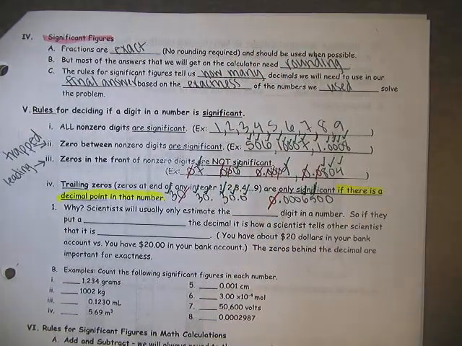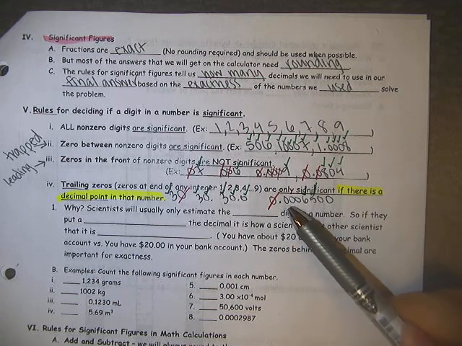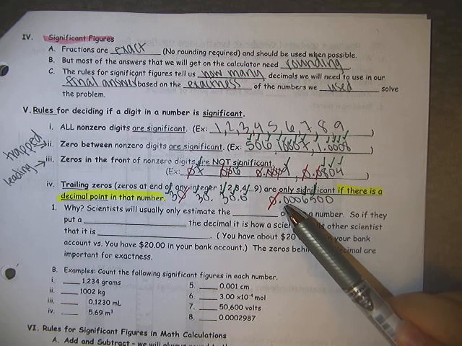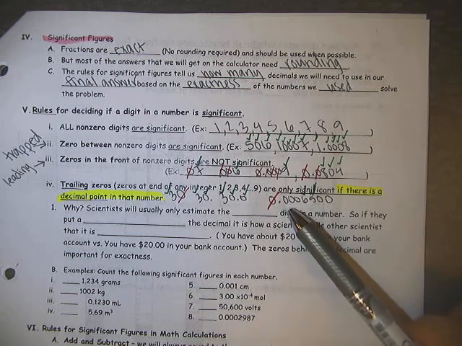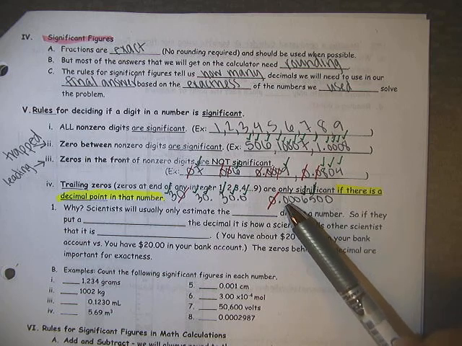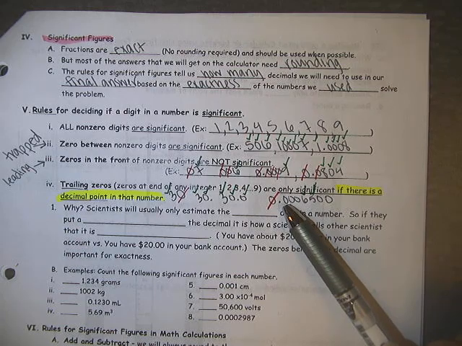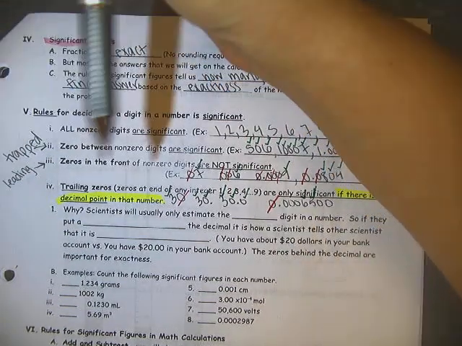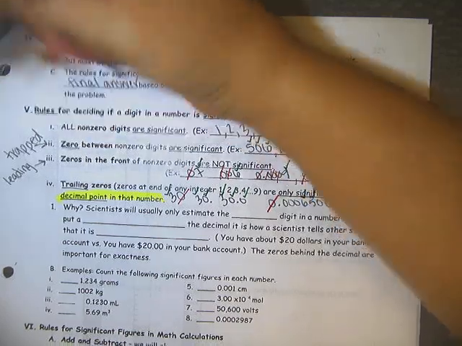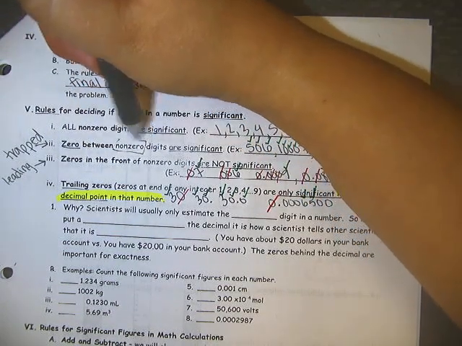What about the next one? What rule would that one follow under? Trapped, leading, or trailing? Maybe I didn't do a good job explaining trapped. The trapped zeros are only zeros that are between non-zero digits.